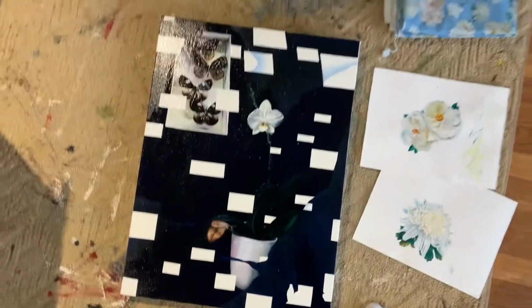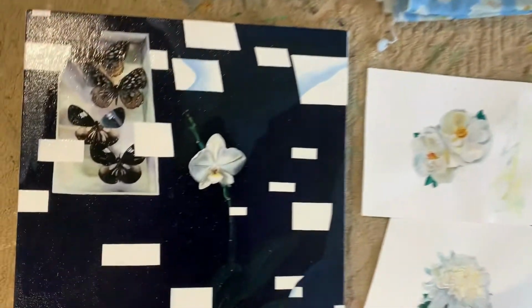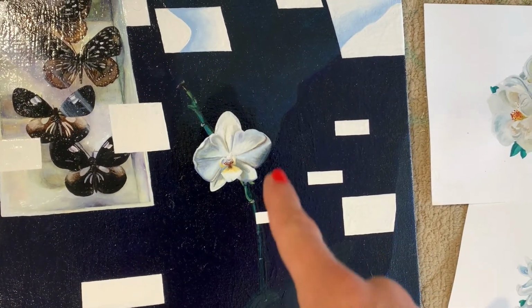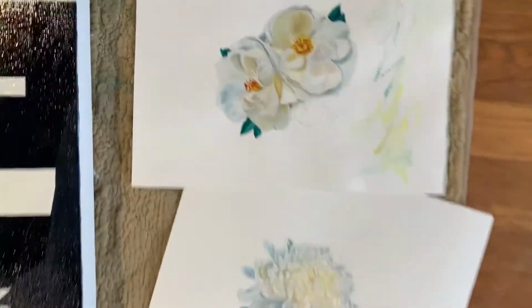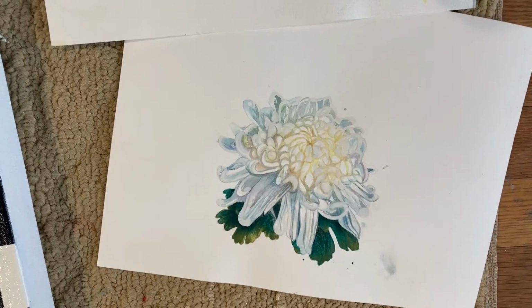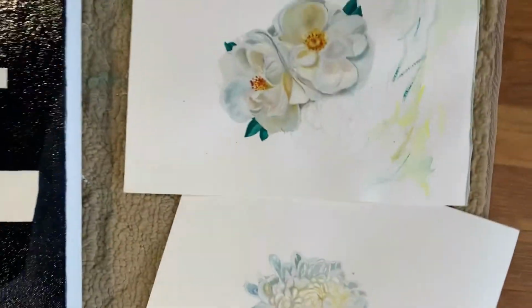And so this is another painting that I made earlier this year. And so for this pattern that I designed, I isolated in Photoshop just the head and the stem around this orchid. And I did watercolor paintings of this and this. I can never say this, chrysanthemum, and these roses.